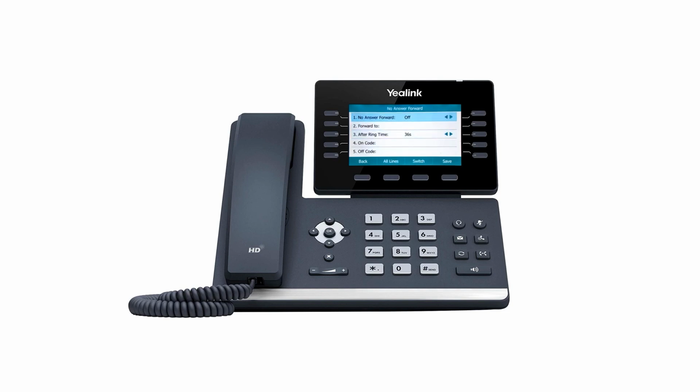No Answer Forward will forward any calls you missed while idle or on a call to the number you entered after your specified ring time. By default, this is set to your extension, so it forwards the caller to your voicemail.